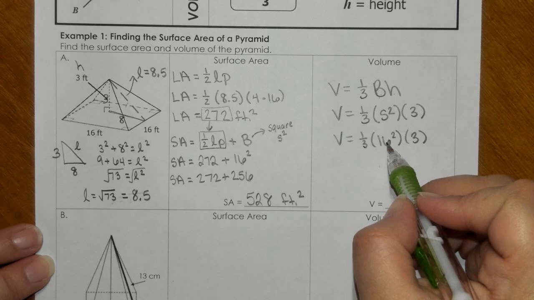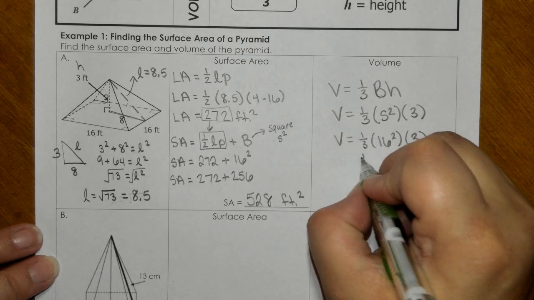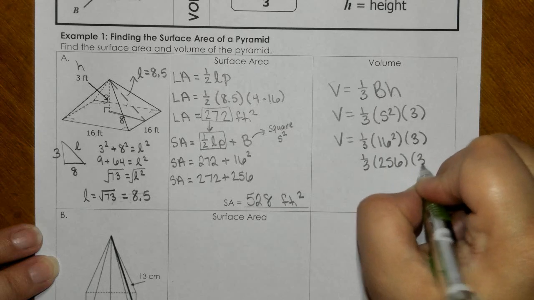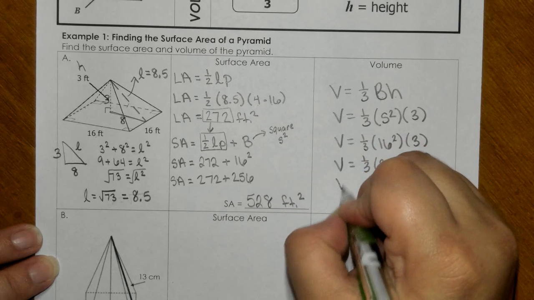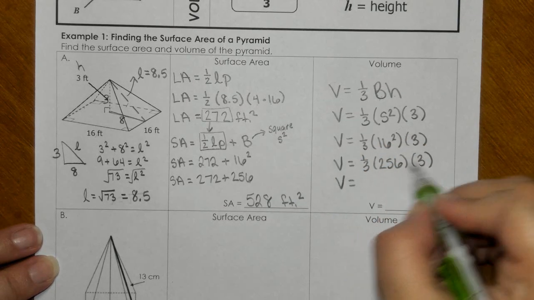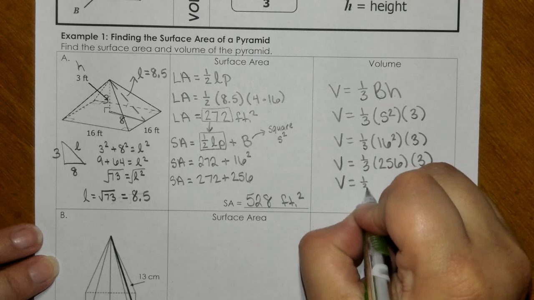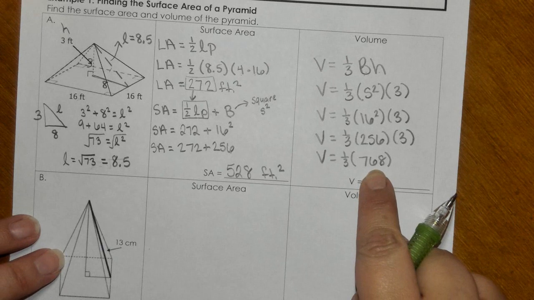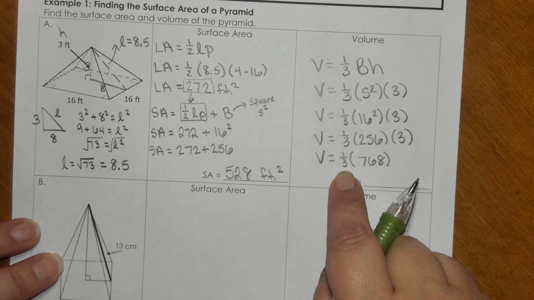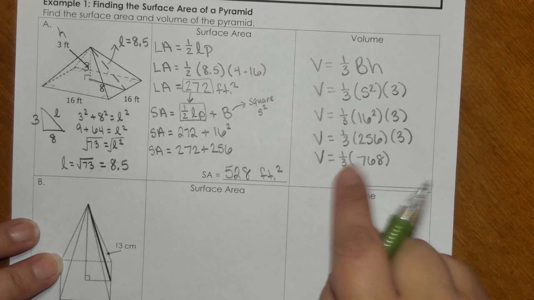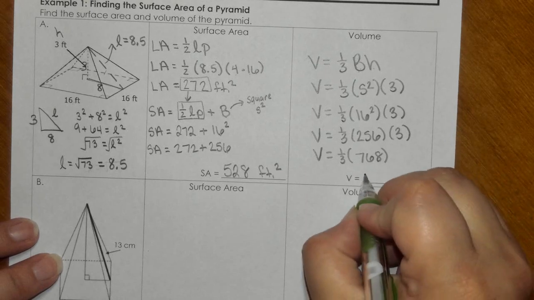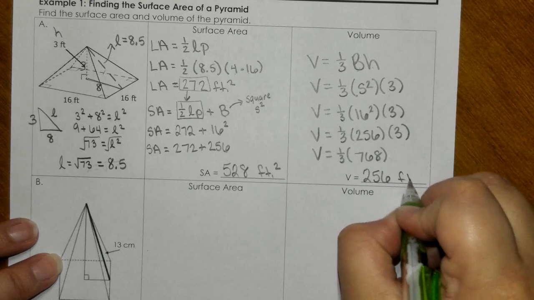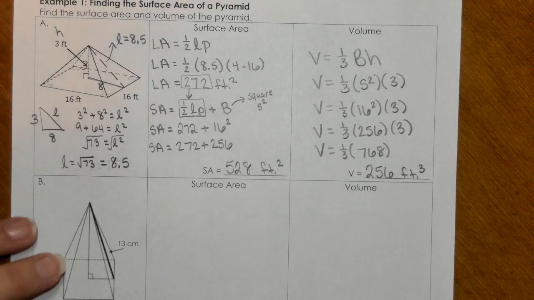So what I would do is the 16 squared first. Then I would multiply by 3, get 768. And then this just means dividing by 3. So I would do 768 divided by 3, and this gives me 256 feet cubed.